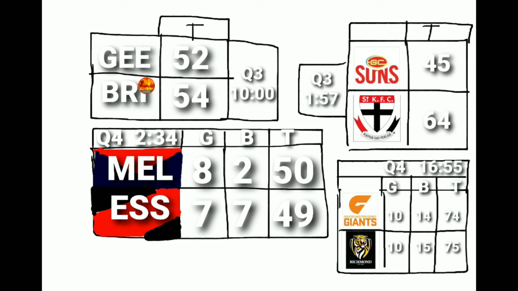Geelong and Brisbane. I made a little alteration. I'm not going to tell you what the alteration is just yet, though. You can see the little, not really a fold-out box, but it's a little box for the time, little T for total, and then, of course, the score. So I'll see you guys at the little alteration for the Geelong and Brisbane one. So I'll see you at that score.